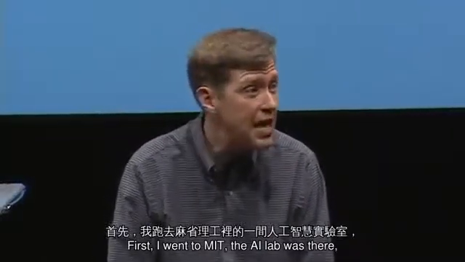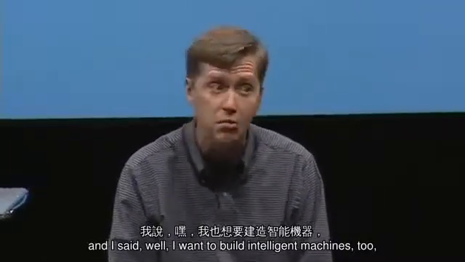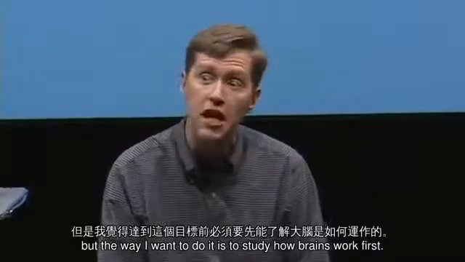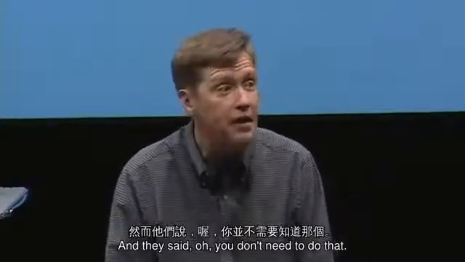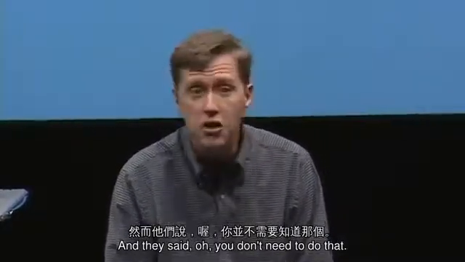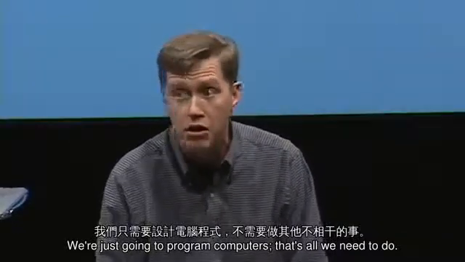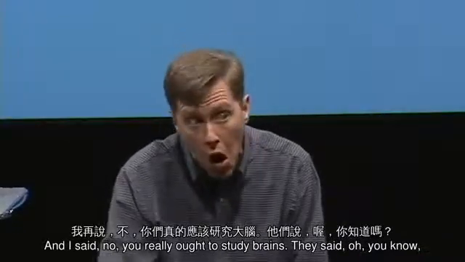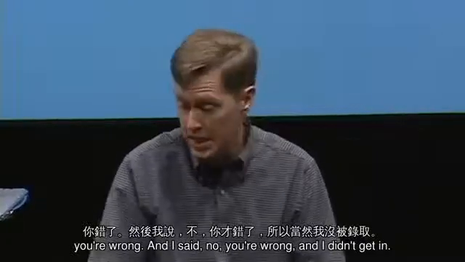First, I went to MIT. The AI lab was there. And I said, well, I want to build intelligent machines too. But the way I want to do it is to study how brains work first. And they said, oh, you don't need to do that. We're just going to program computers. That's all we need to do. I said, no, you really ought to study brains. They said, no, you're wrong. And I said, no, you're wrong. And I didn't get in.